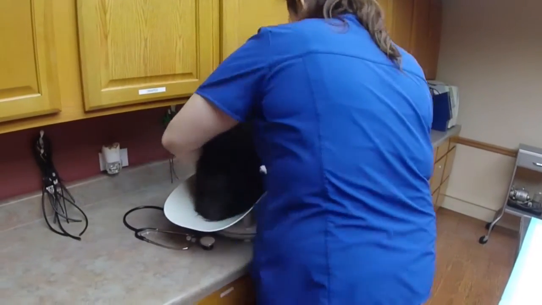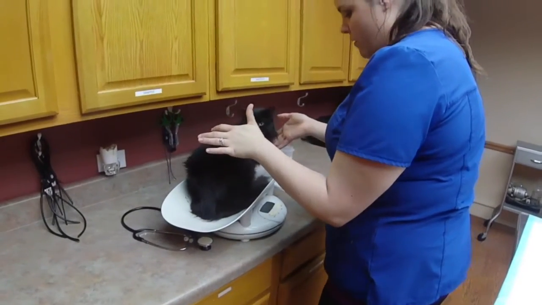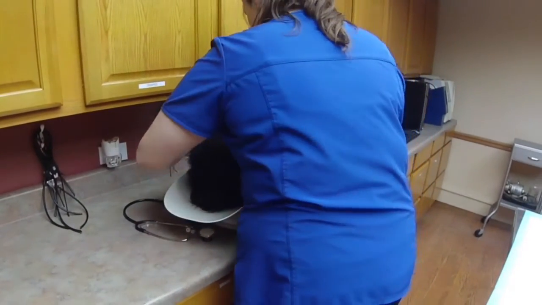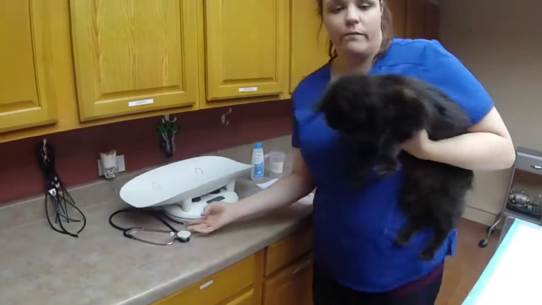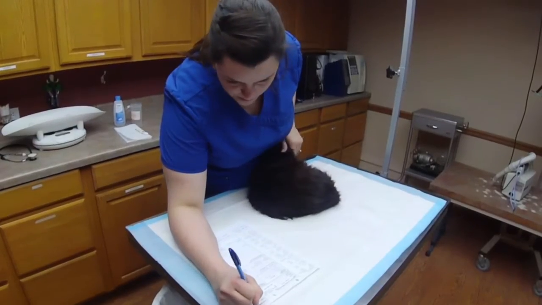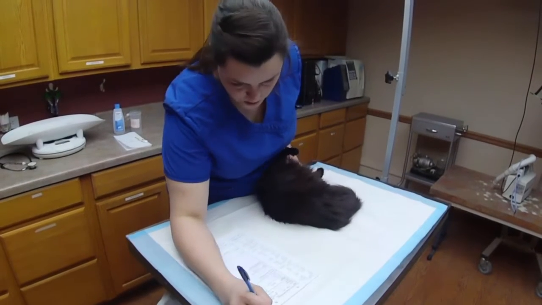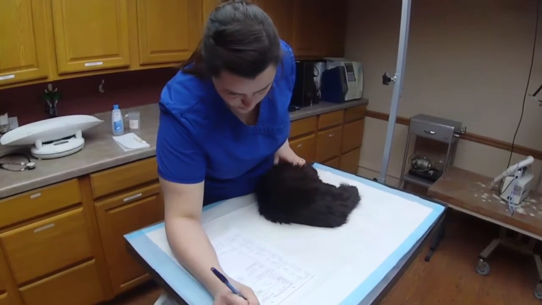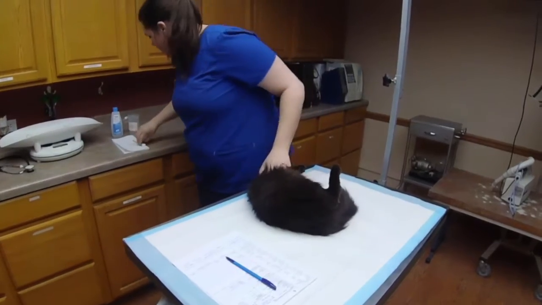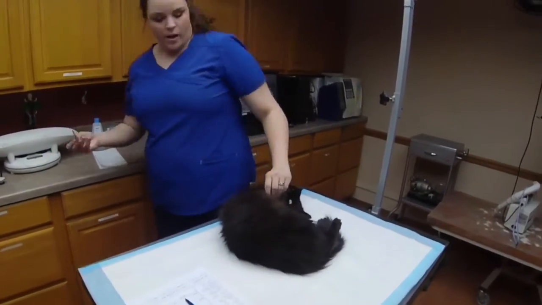You see here, she is 7 pounds, 3 ounces. We will write that on her physical form here. 7 pounds, 3 ounces. She eats Hill's Science Diet dry. We're going to get a temperature on her.